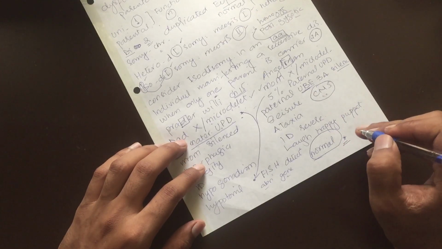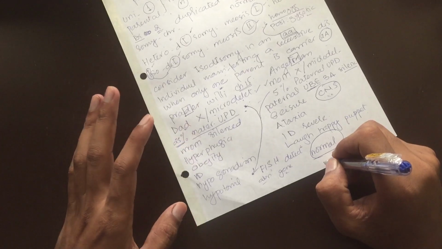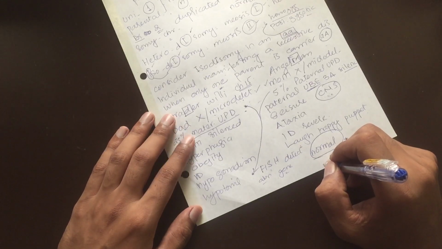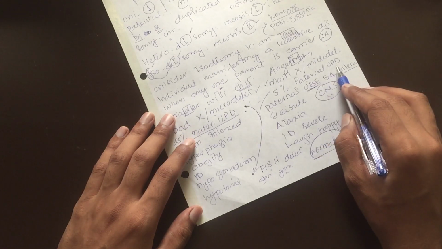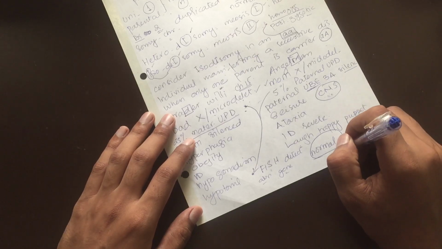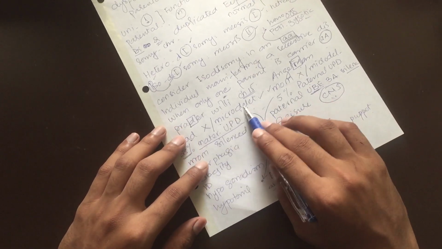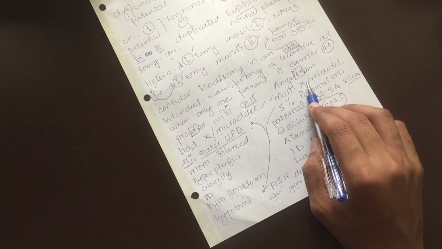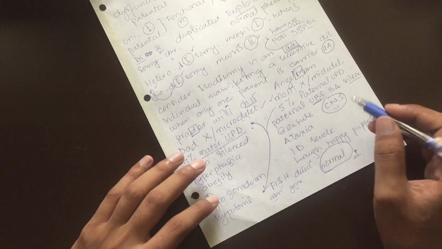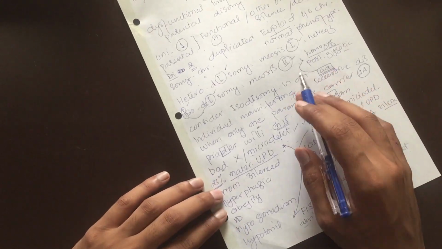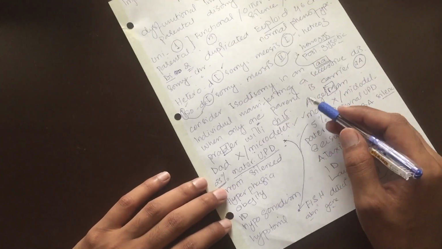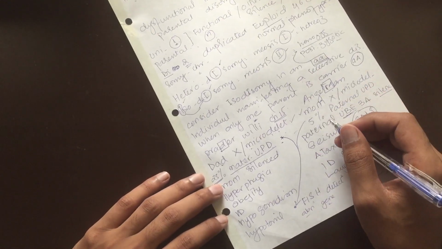We have to look for this clue. If it is present, then the question is maternal or paternal uniparental disomy. But if it is not present, then it is definitely an imprinting error or microdeletion. So this is all about imprinting and dysfunctional imprinting, uniparental disomy, Angelman and Prader-Willi.